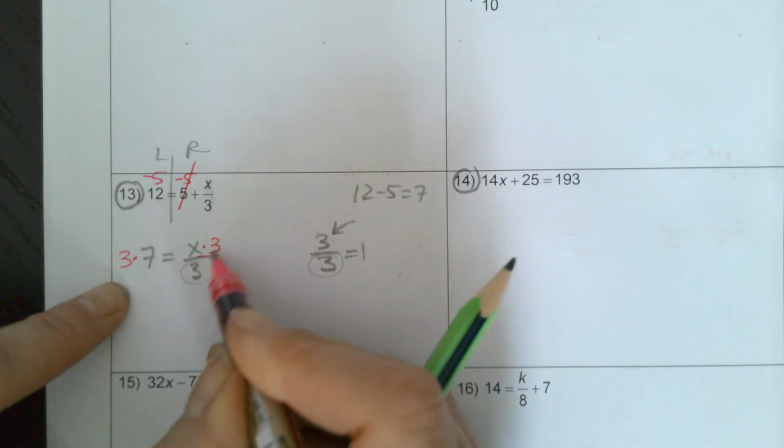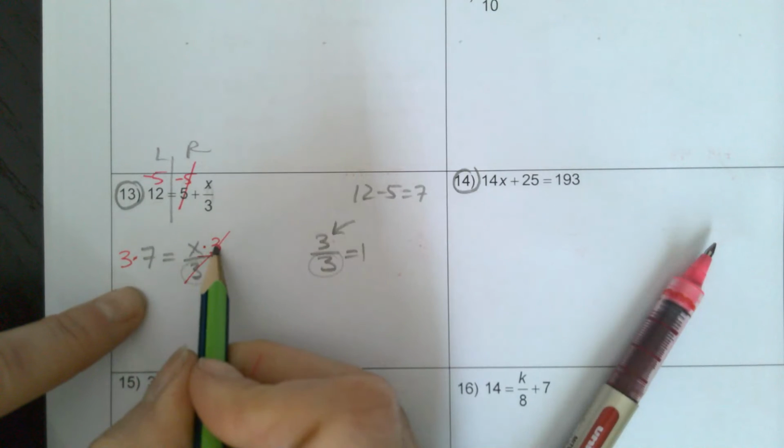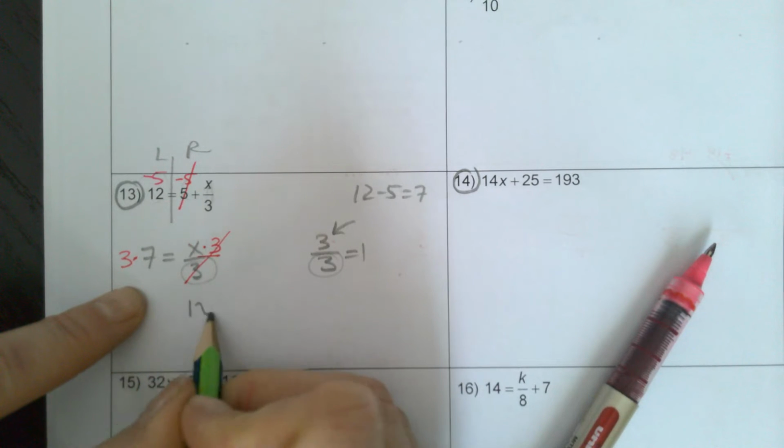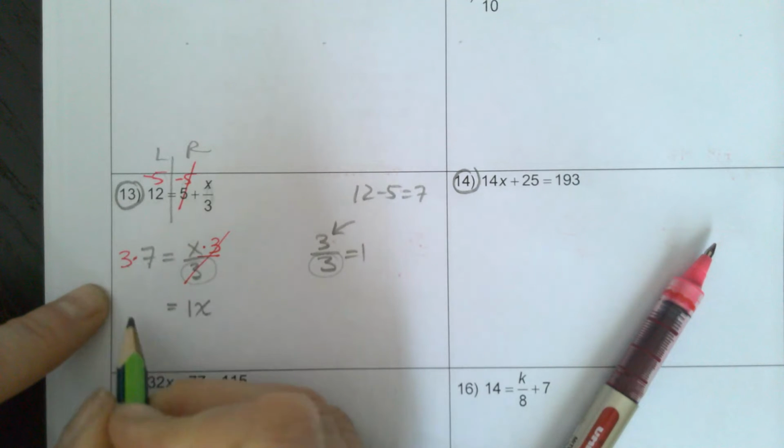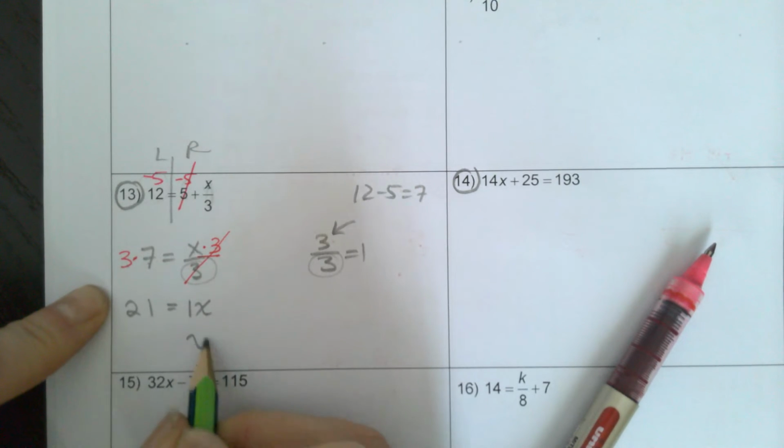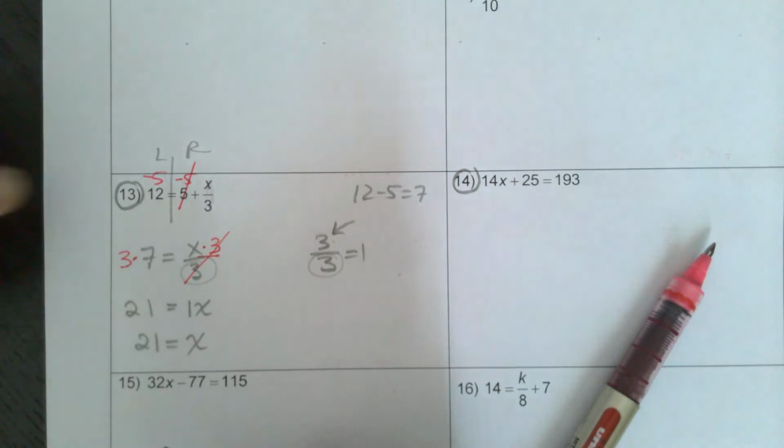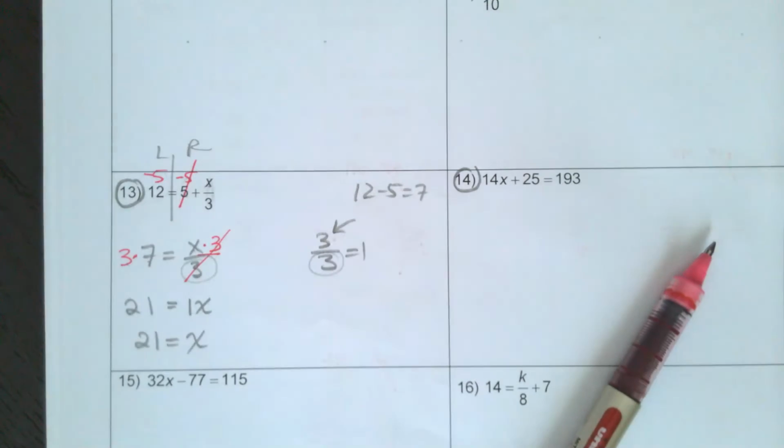3 divided by 3 is 1. So this is x times 1, which is just 1x. 3 times 7 is 21. So x equals 21. It's okay if this x is on this side. It doesn't matter which side you do.